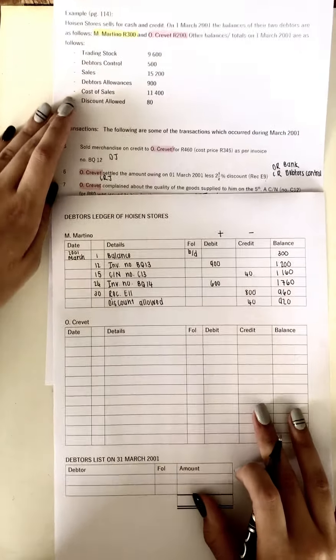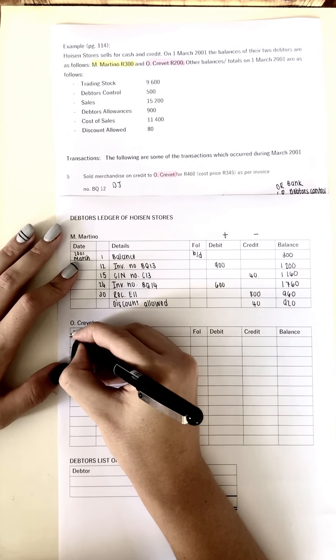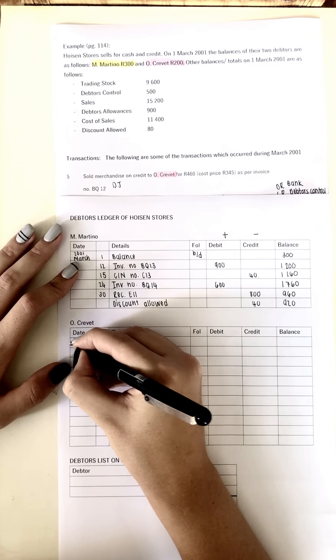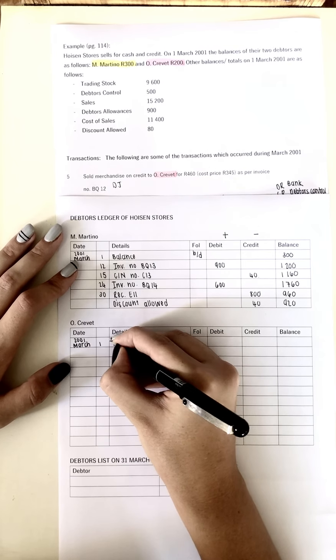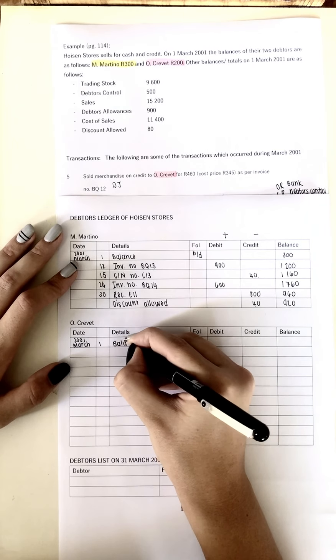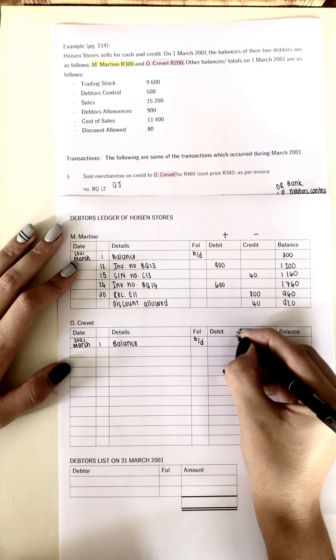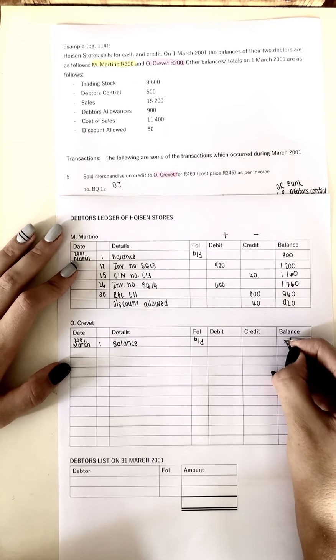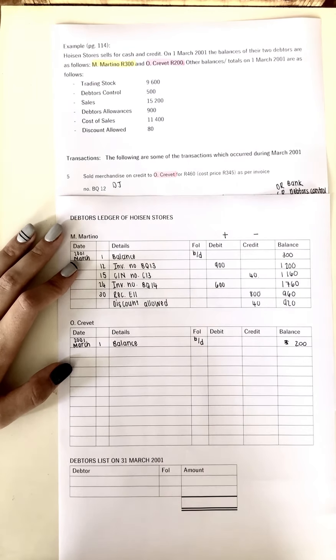So now let's do O'Krevit. The first thing we have to put in is his balance, so what he owes us from the previous month. So on the first, his balance brought down was 200. And that was found in the instructions.